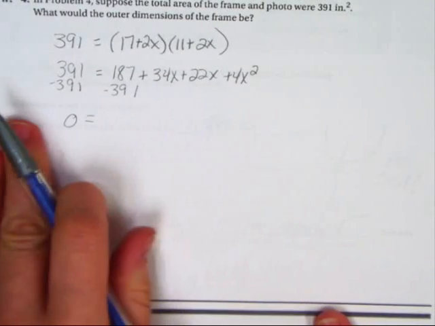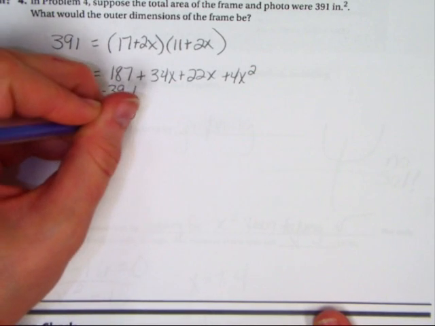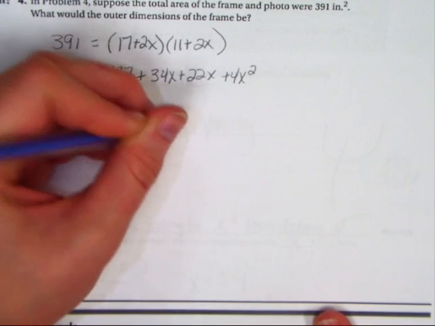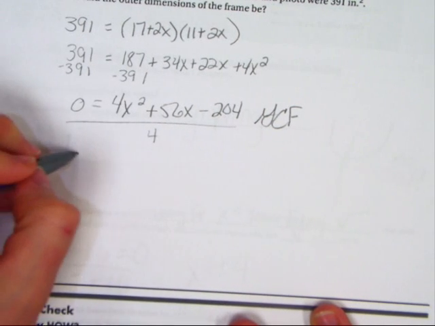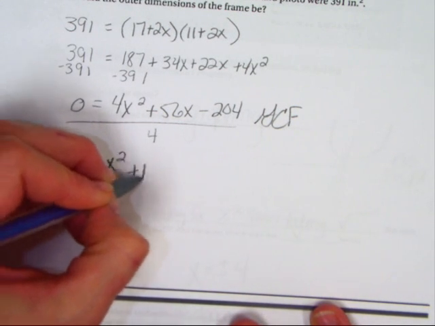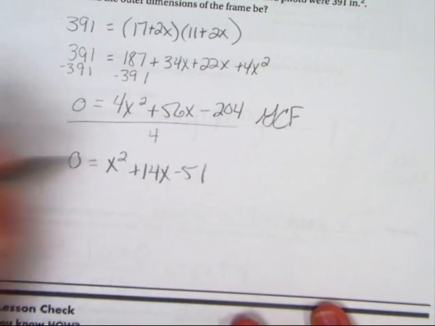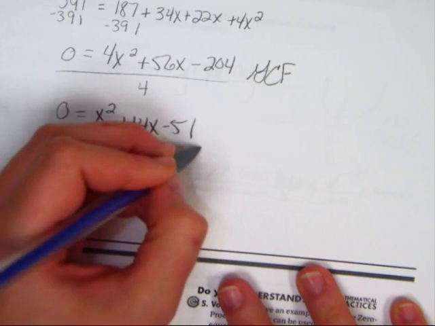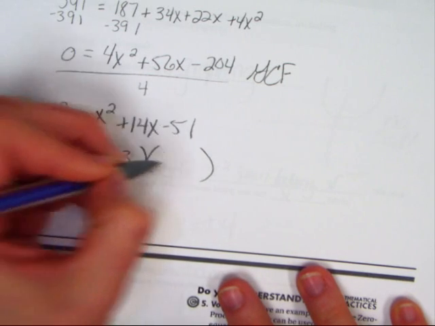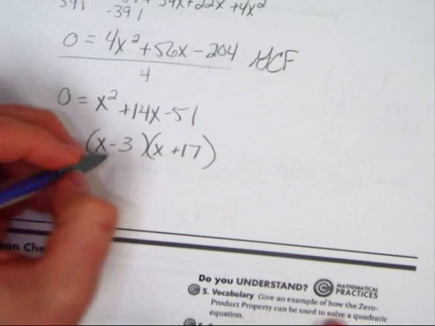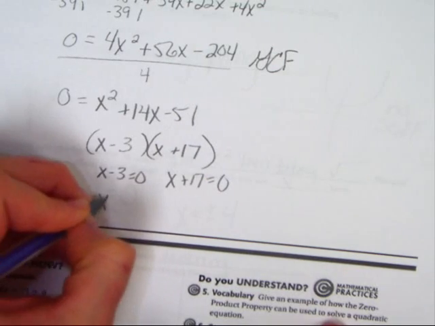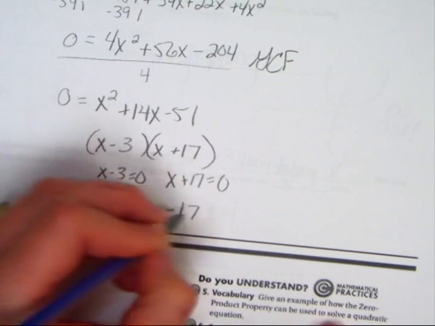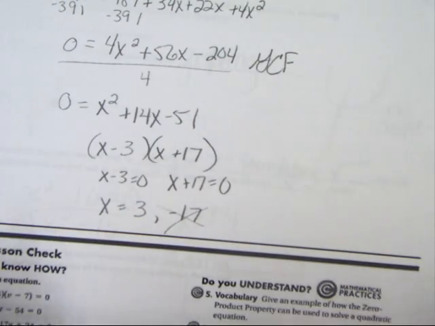0 equals, let's rearrange it in standard form, 4x squared plus 56x, but this time minus 204. Divide by the GCF, please, of 4. So you get 0 equals x squared plus 14x minus 51. That's going to make our factoring a lot easier: x minus 3 and x plus 17. Set each of these equal to 0. This one, x is 3 and negative 17, but we cannot have a negative border.